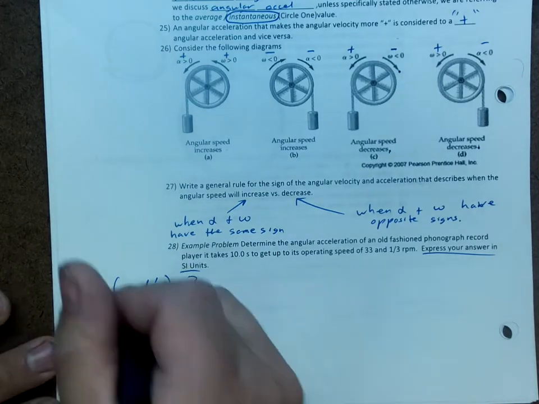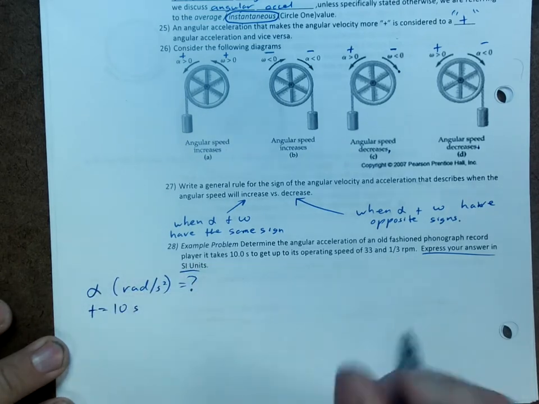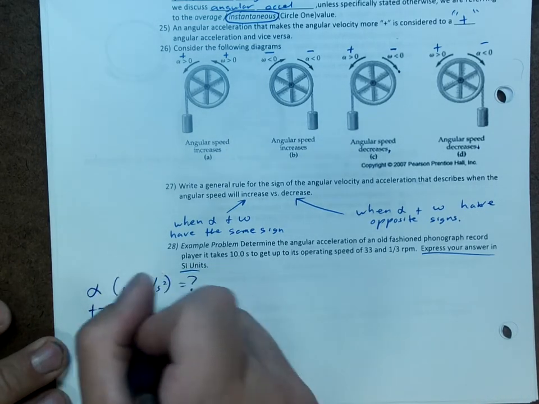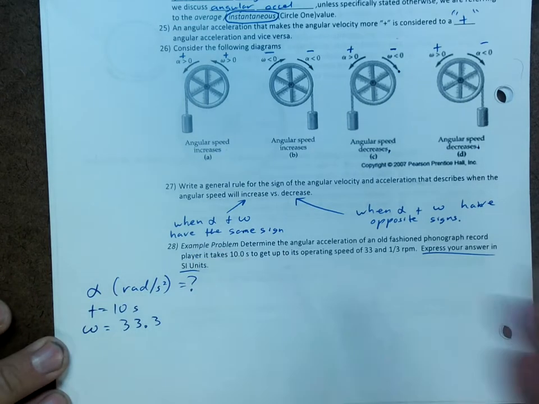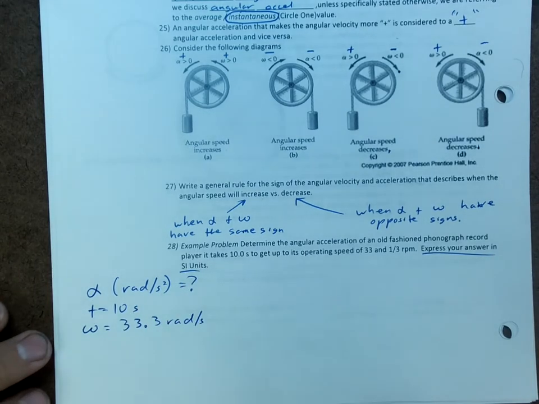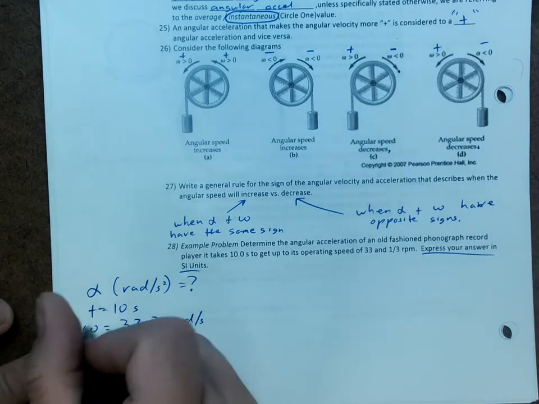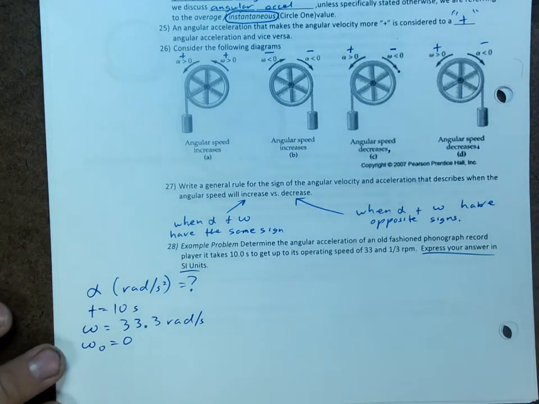Okay? It takes 10 seconds to get up to an operating speed, so that would be omega, of 33 1/3. So that's 33.3, whatever, radians per second. Presumably, if we're getting up to this speed, we started with an initial velocity of 0.